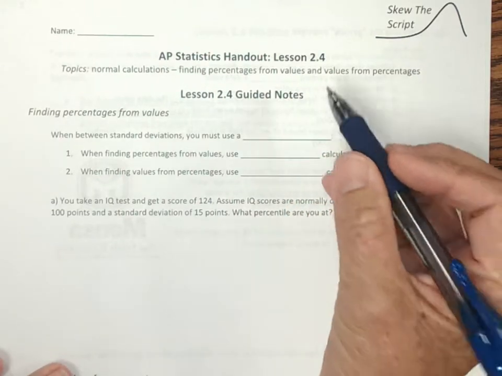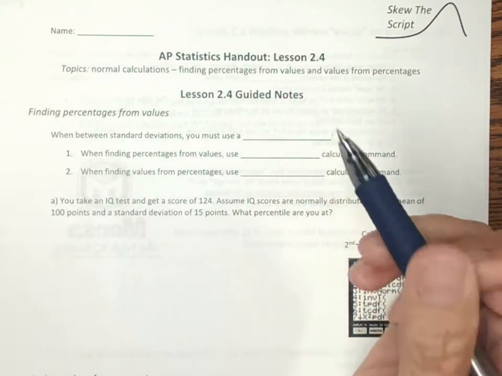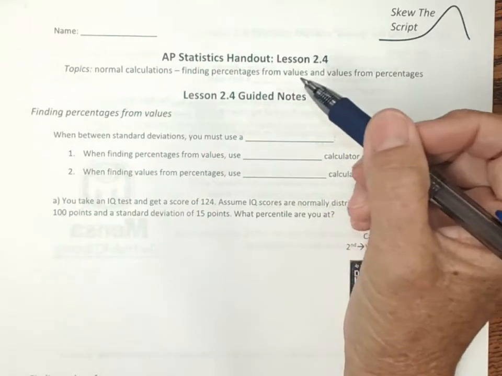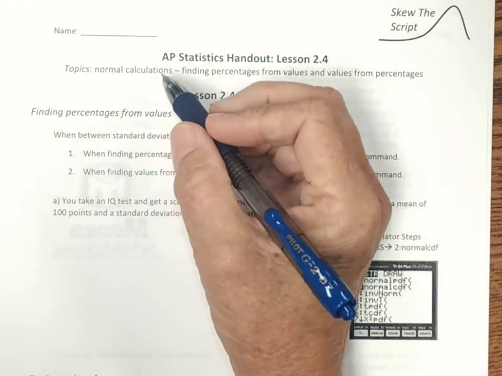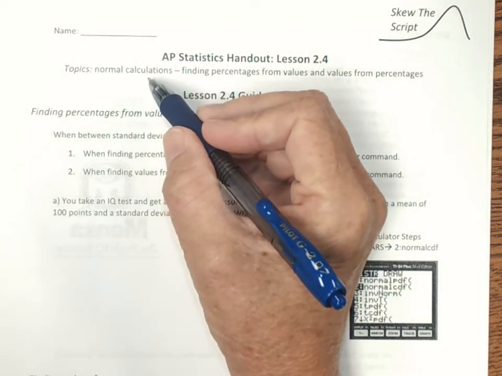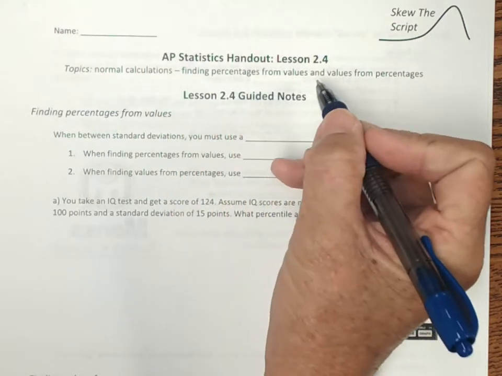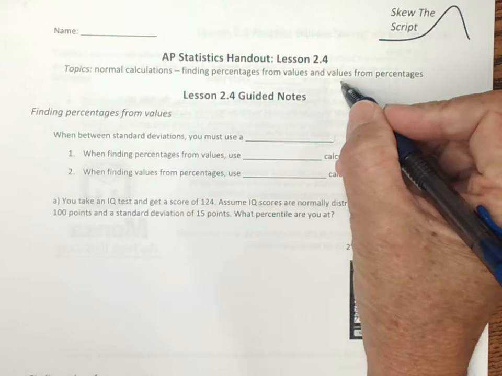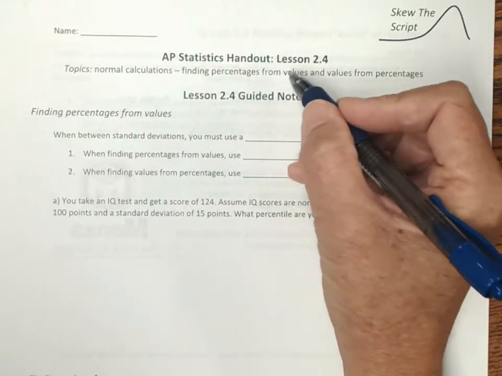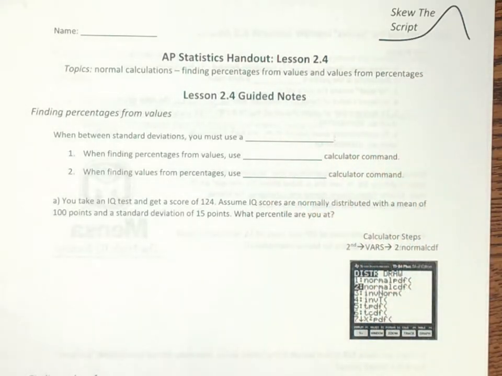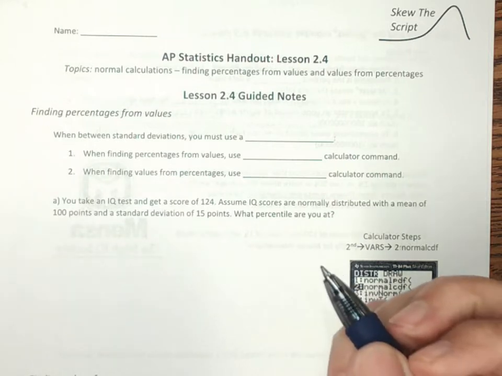Okay, welcome to lesson 2.4. This is covering section 2.2 in our textbook, and we're going to be talking about normal calculations. So given that you have a normal distribution, finding percentages from values and finding values from percentages. So going both directions.